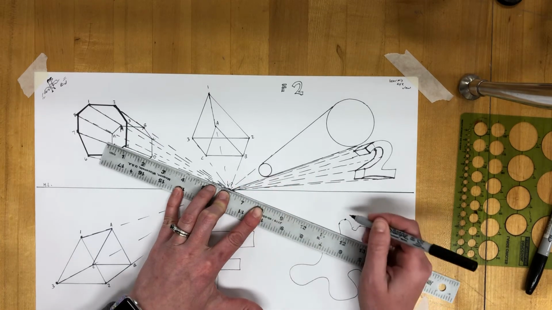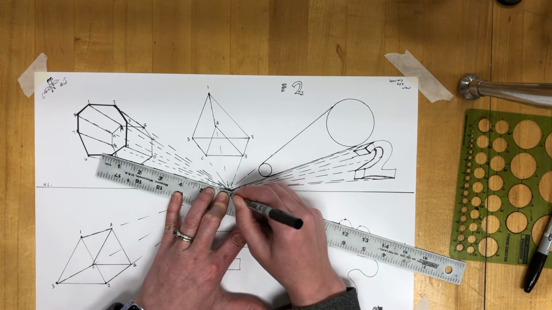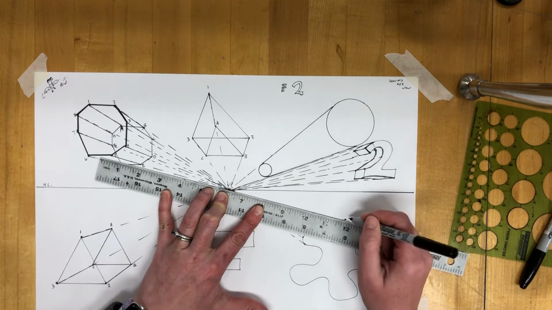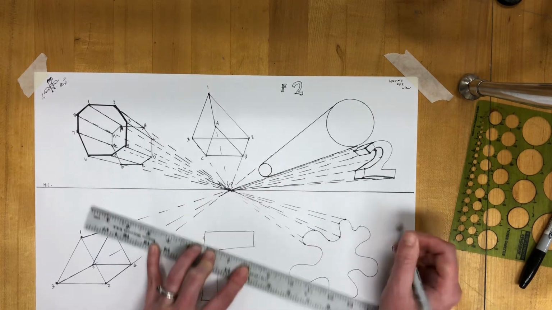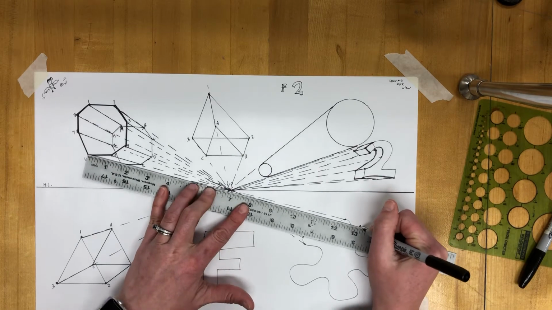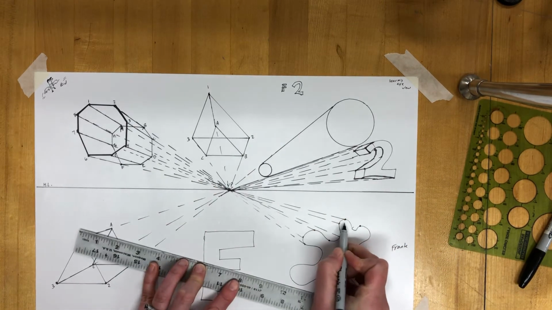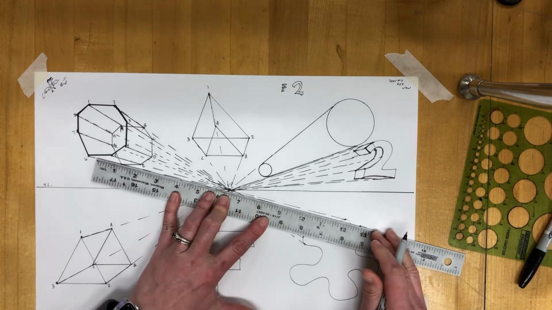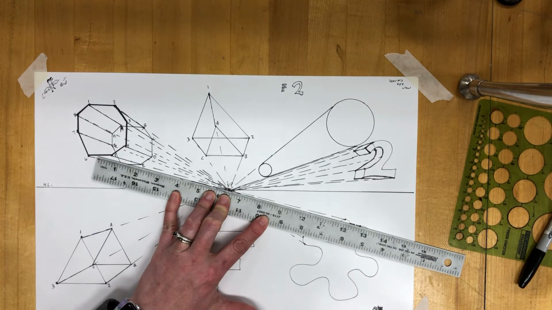Like that. And keep going. Like that. Now, this point here, if I would connect it to the vanishing point, you're saying, oh, I'm not going to connect it because if I go through it, I would go through this little arm. True, but I'm going to connect it until I get to that arm, and then I'm going to stop.